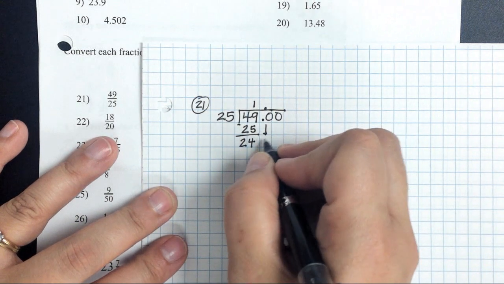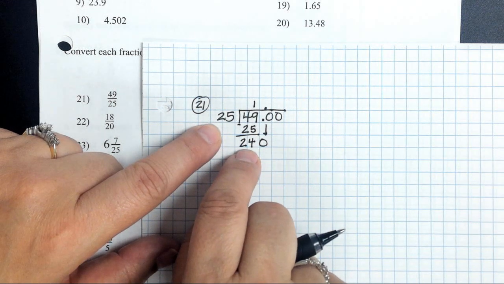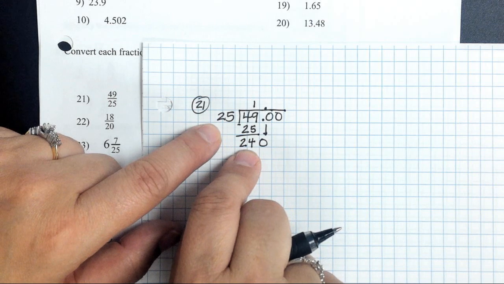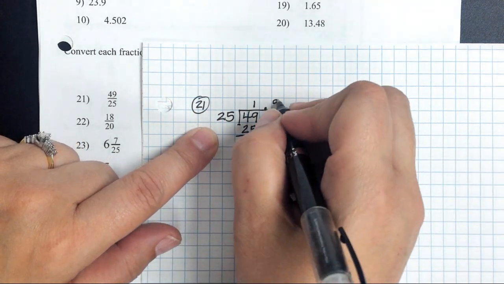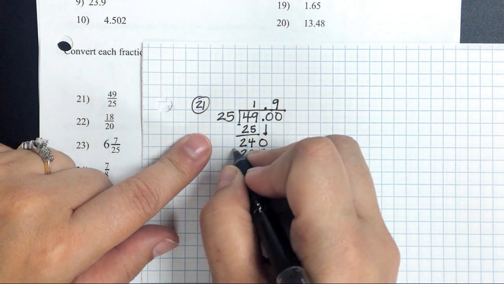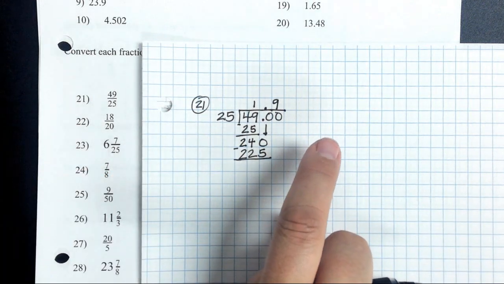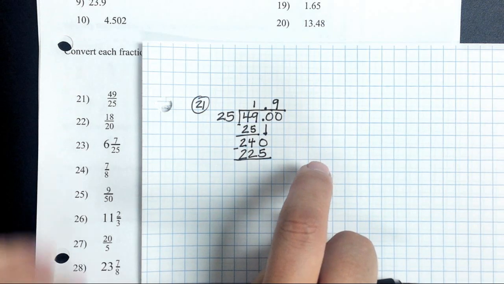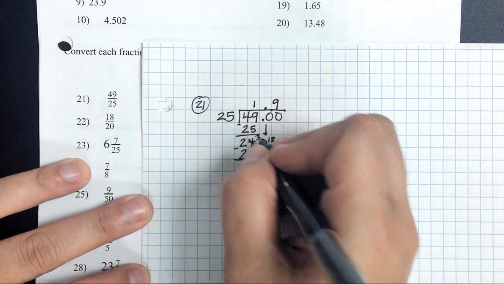24. We're going to bring a 0 down. All right. Thinking quarters. How many quarters or how many 25s can go into 240? 9. Very good. Yeah, 9. And that would give us 225. Think about it, because 9 quarters, that would be $2.25, which is 225 cents. All right, so if I subtract here, I've got to borrow. Whoops, make that a 10. What do I have left over?